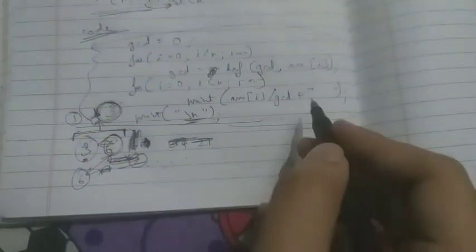So this is the basic logic, and this is the basic code for this. This was a nice problem, I guess. Easy one, but nice one.